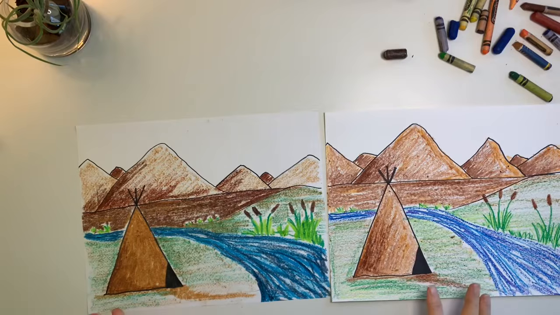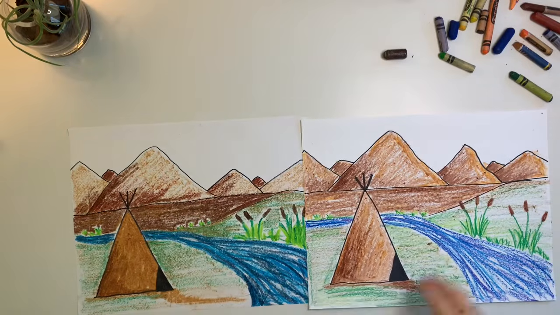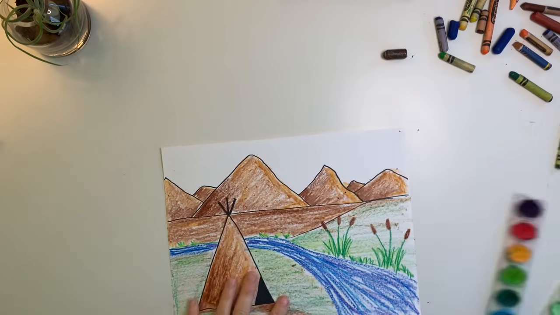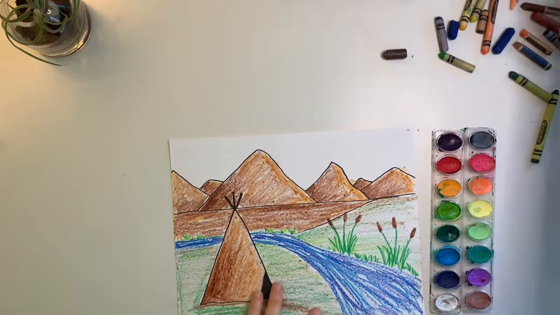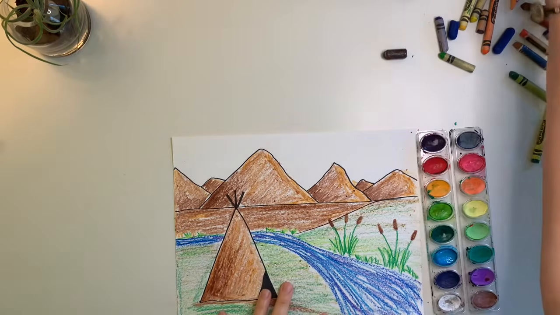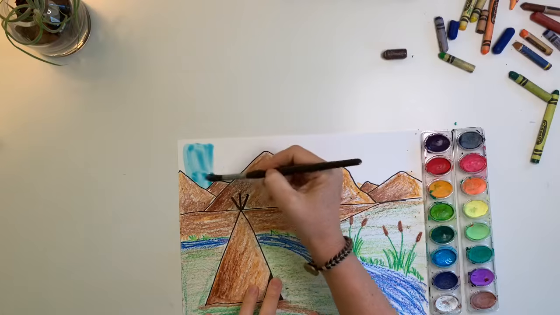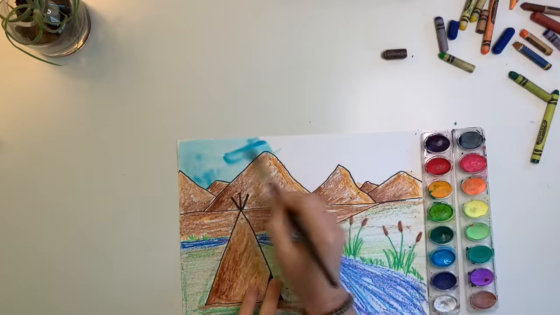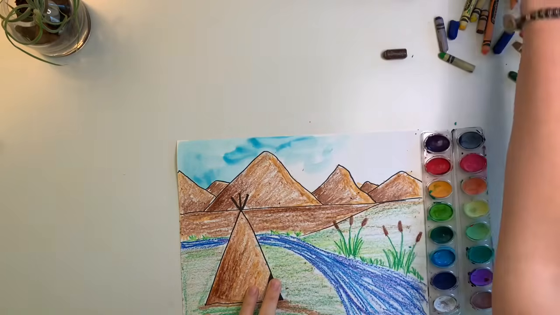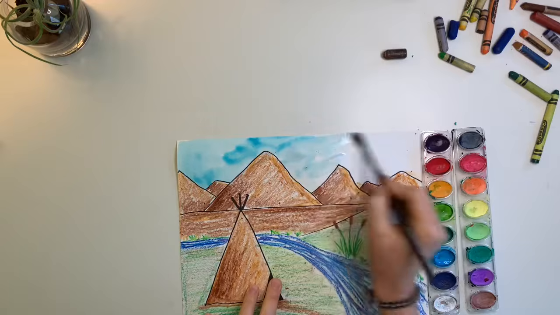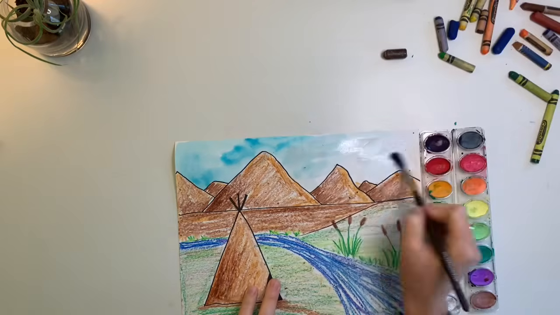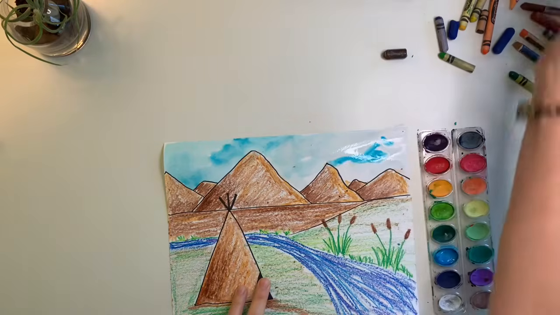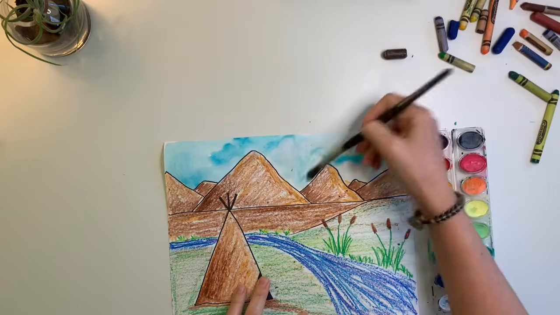All right, so here we are with our completed perspective. If you wanted to add more layers, then you could use watercolors like I mentioned, and just go and layer the sky on the top here. The crayon will resist, not completely, but will resist it a little bit. And I think it's good to have some areas where it's heavier. Then you give the illusions of clouds.